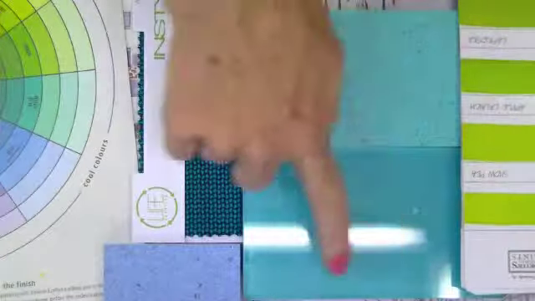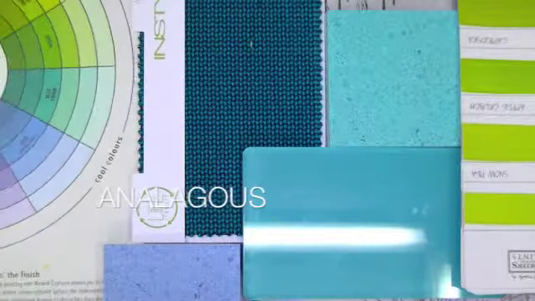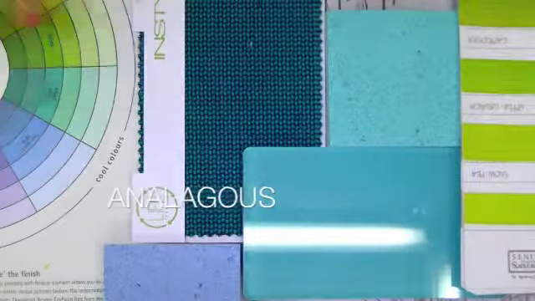Worked around the colours quite a lot, but because they are all close together on the colour wheel, they all go together really complementary and beautifully.